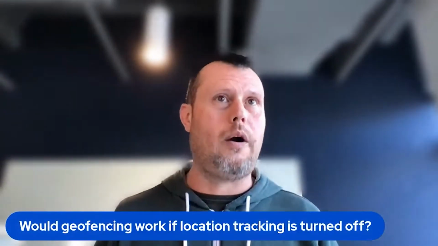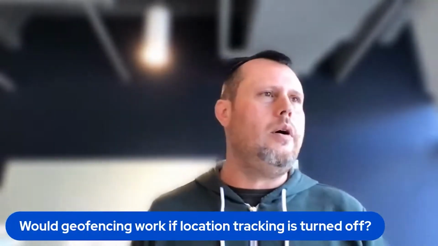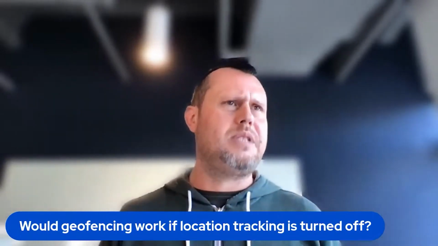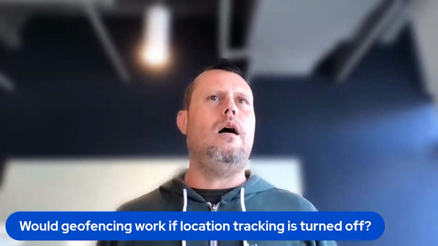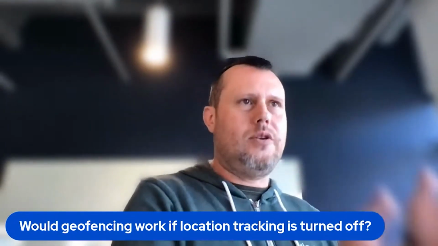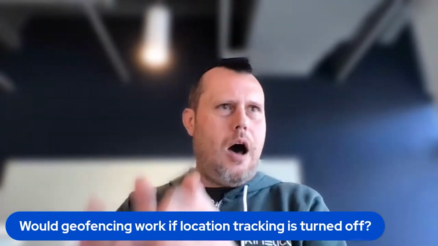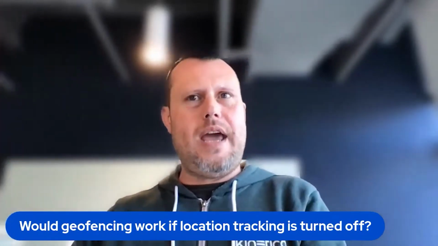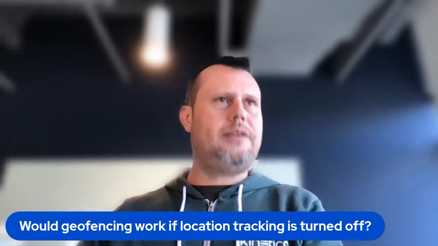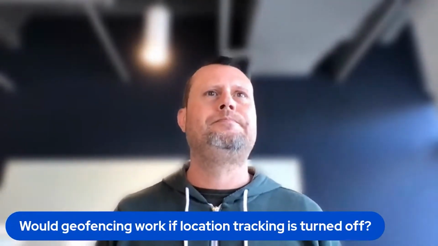The second question that I'm seeing here is, would geofencing work if location tracking is turned off? So no, it would not. We would have to have some sense of that. But again, we can also track when a beacon is turned off, right? So you can determine, hey, here's a set series of check-ins up until a certain amount of time. Then we have a gap in collection, and then it resumes at some other time. So that's also something that can be of interest.